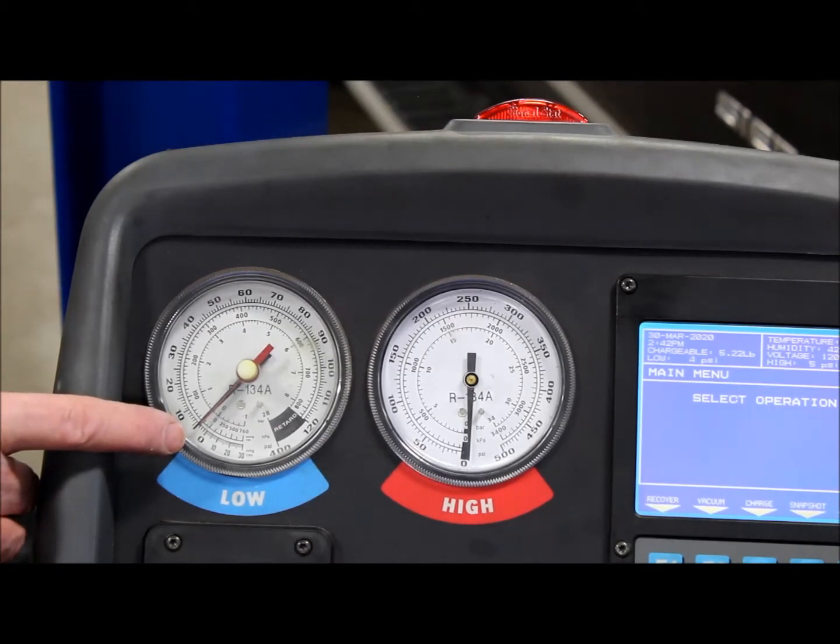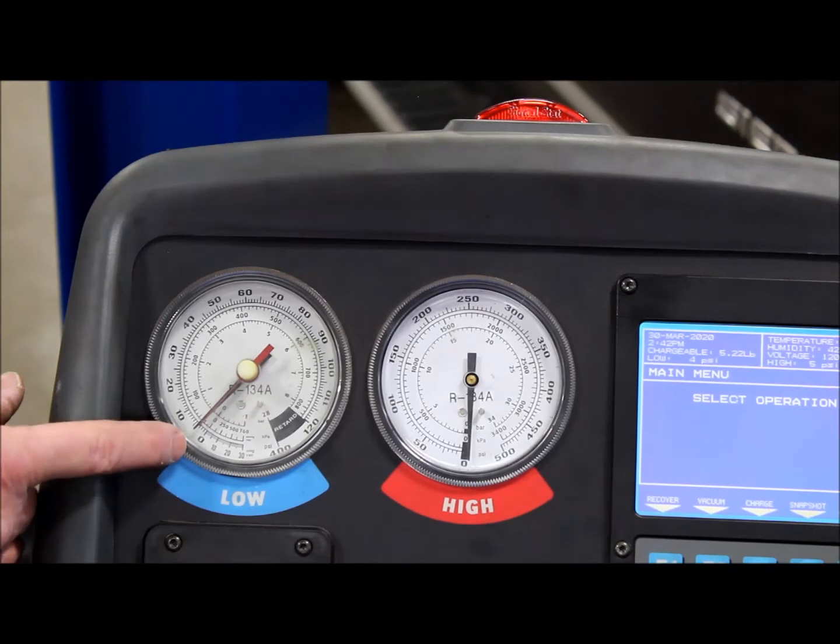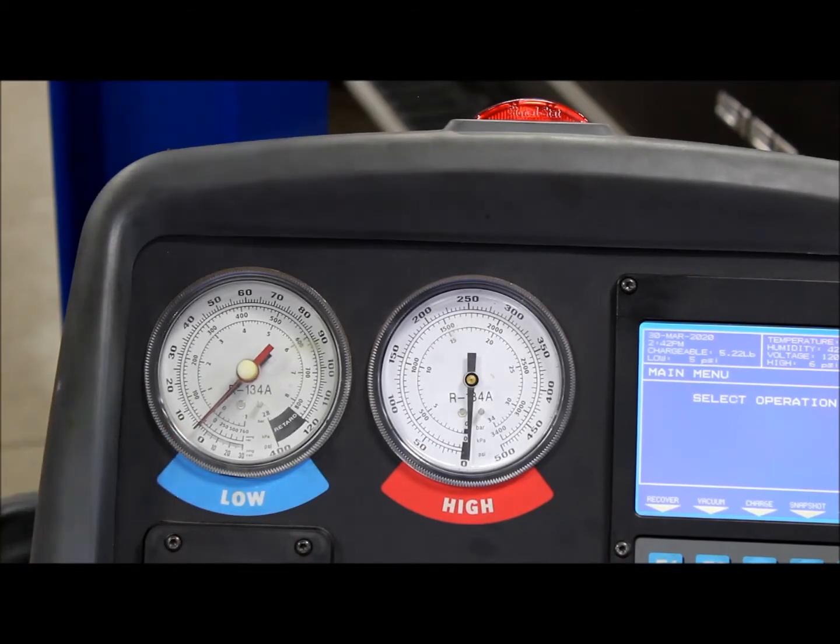We can see now, looking at the gauge, that this system is severely undercharged. It's only showing about 5 pounds of pressure in the system. So that means it either has a major leak or somebody opened the system and didn't recharge it. So we can't go ahead with the performance test. We'll probably first have to do a charge on it and then look for leaks.